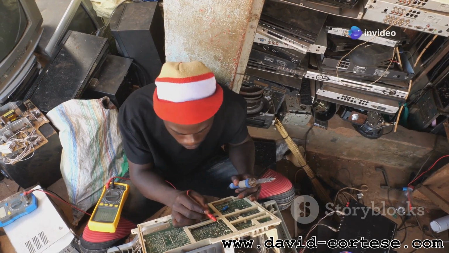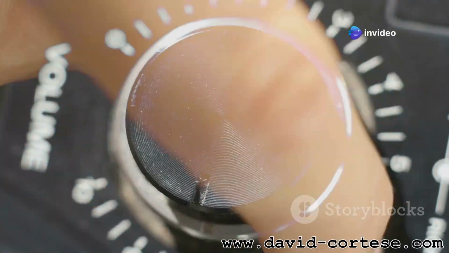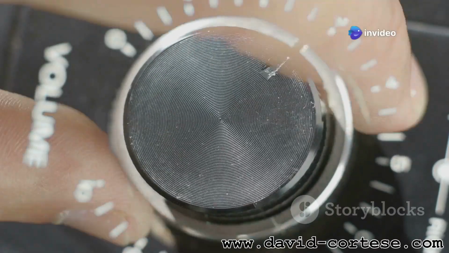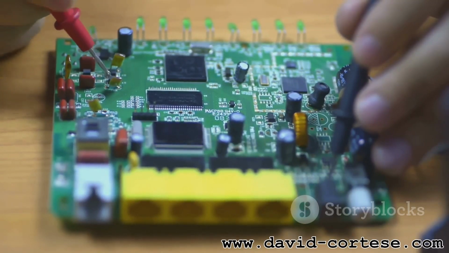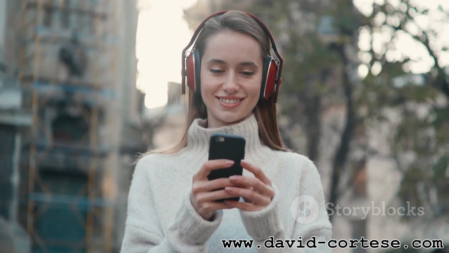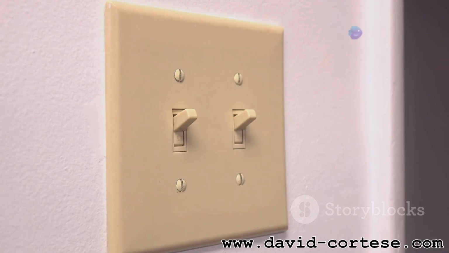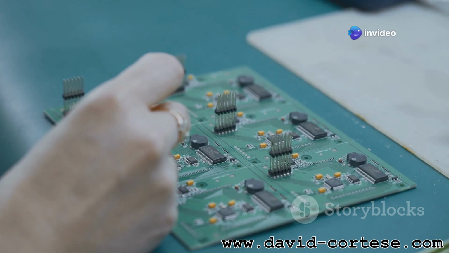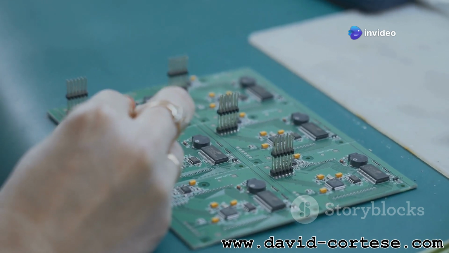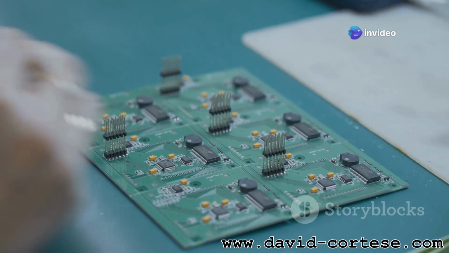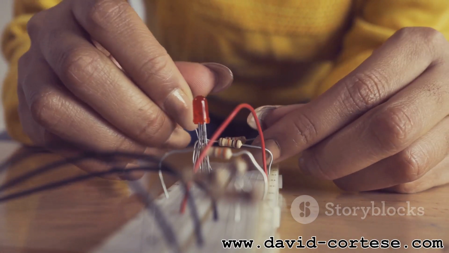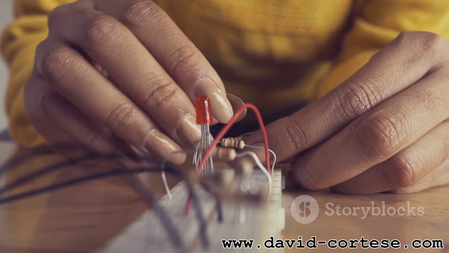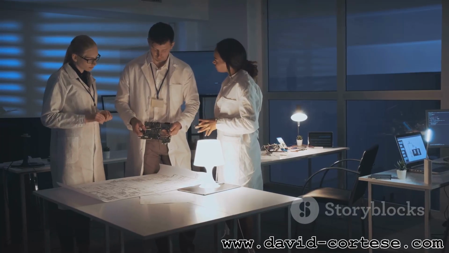rely on daily. From controlling volume to storing energy and filtering signals, resistors, inductors, and capacitors truly are the unsung heroes of the electronic age. So next time you use your smartphone, listen to music, or even turn on a light, take a moment to appreciate the intricate dance of electrons, orchestrated by these tiny yet mighty components. Their importance in shaping our technological world cannot be overstated. Keep exploring, keep questioning, and keep the spirit of scientific discovery alive.